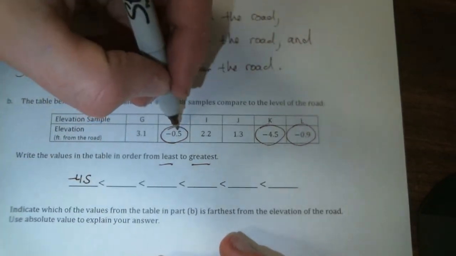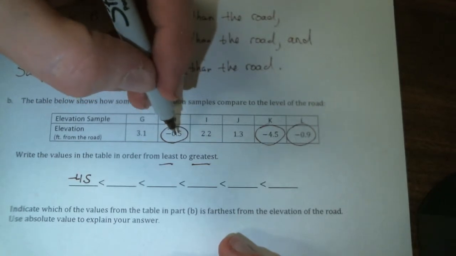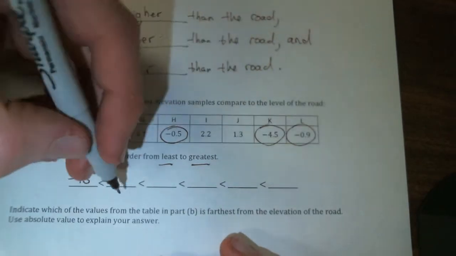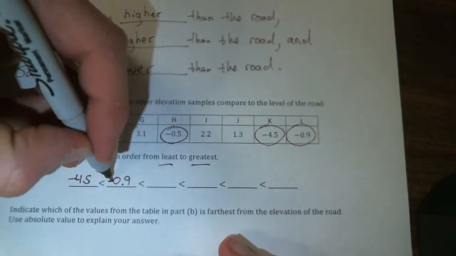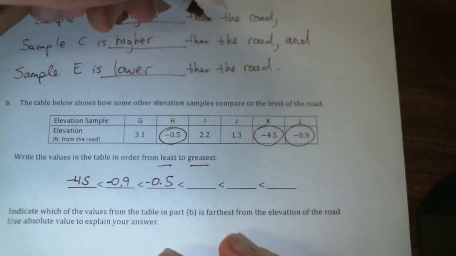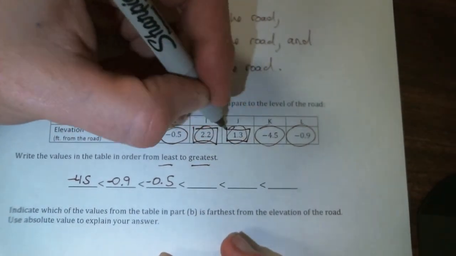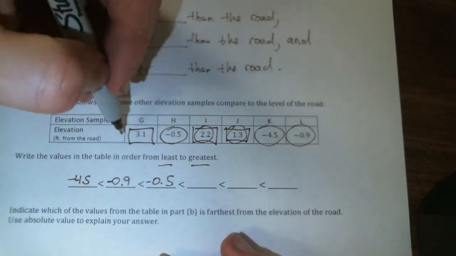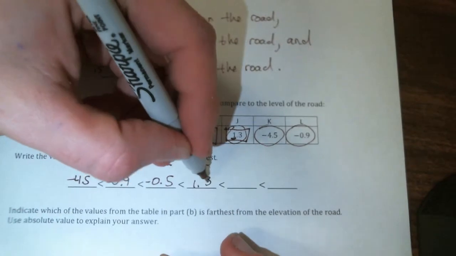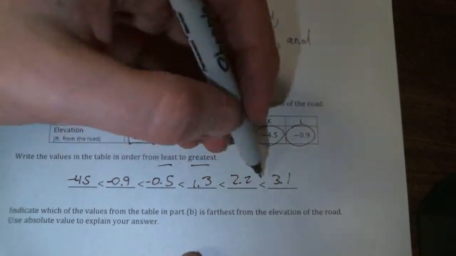Then we just have to decide which one's further left, negative 0.5 or negative 0.9. This one would be 5 tenths units to the left, but this one's 9 tenths units to the left, so it's even further. So then it's going to be negative 0 and 9 tenths, negative 0 and 5 tenths. And finally, we get into our positive numbers. Maybe I'll put a box around those to make them easier to recognize. Which one's the smallest? Let's look at the ones place: 3 in the ones, 2 in the ones, 1 in the ones. Obviously, 1 in the ones is smallest, followed by 2.2 and 3.1. So there we go, least to greatest.